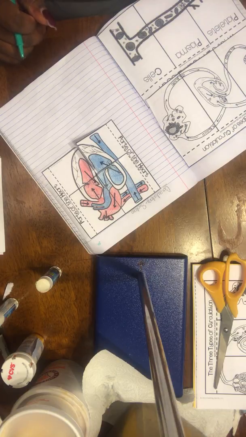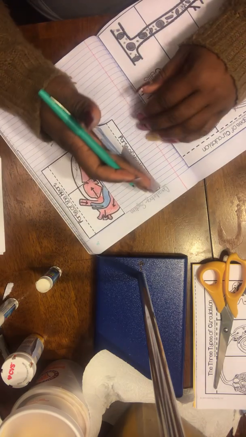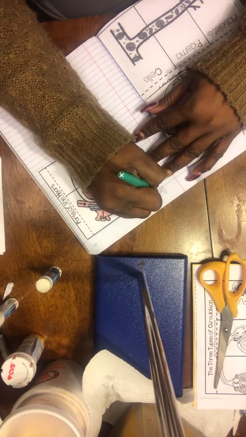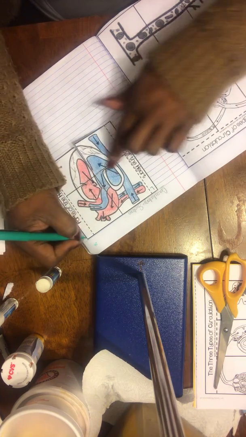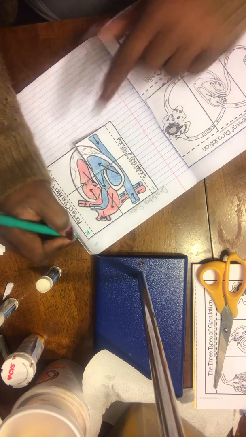Like I said, we are discussing the circulatory system. And this is located in your circulatory system folder on Schoology, okay? This side here is your left side, so we're going to put an L here. And this side is your right side, okay?